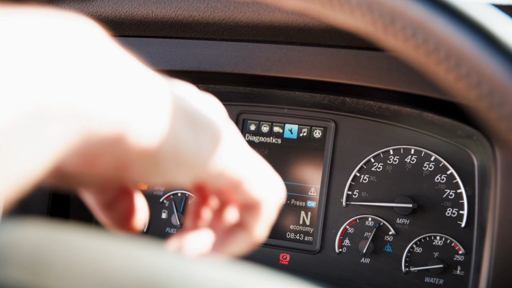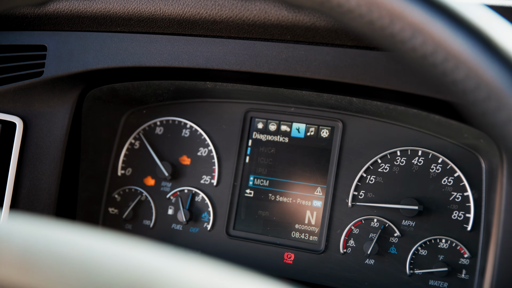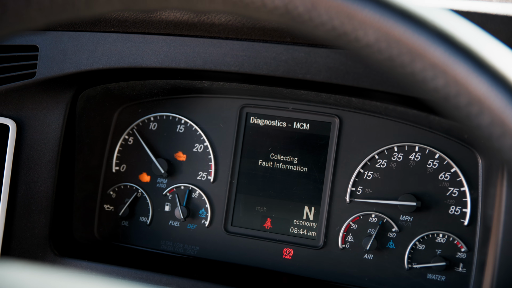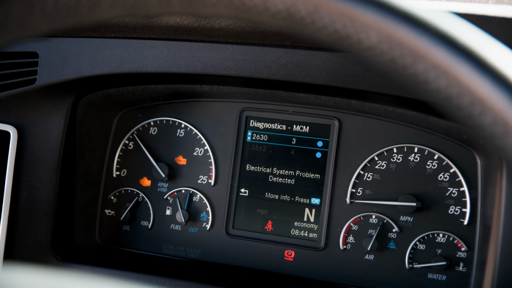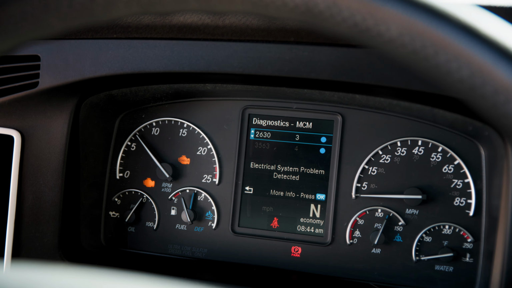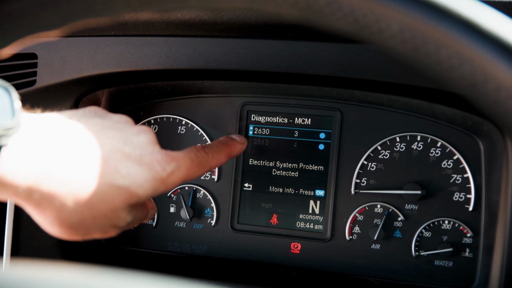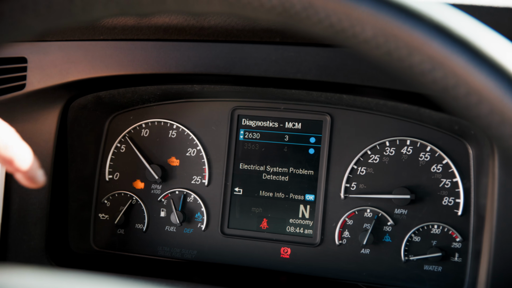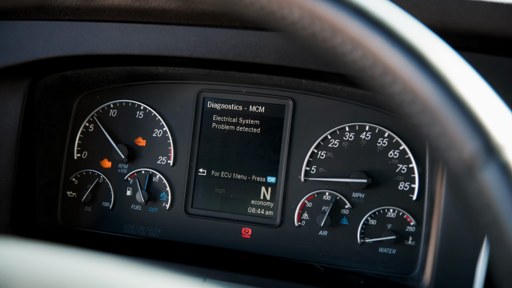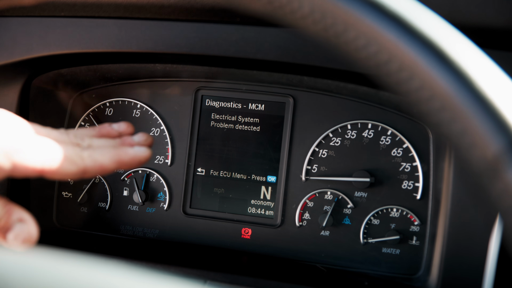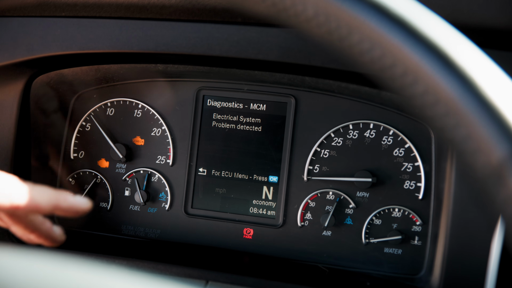Once you find the module that your check engine light is associated with, you can press the OK on your steering wheel. Once pressed, it will give you the fault code information and the FMI number, which is used to look through the service manual and figure out which electrical system it's associated with or what the problem is on the truck. If you hit the OK button, it will give you more info, which is just a brief description of what the problem might be, such as an electrical system or a sensor fault.